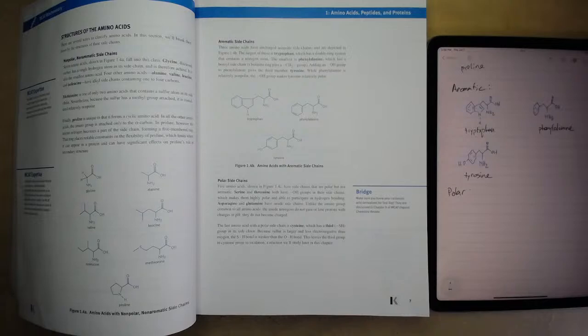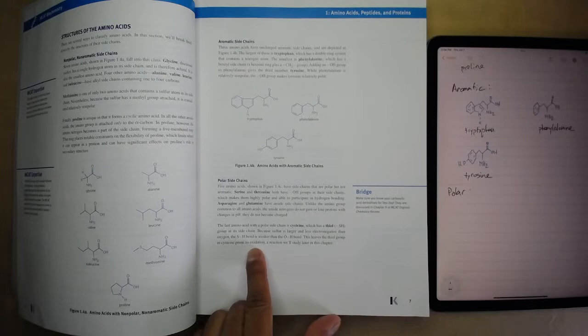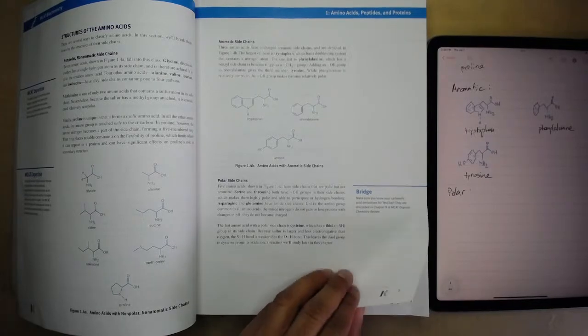They do not become charged. The last amino acid with a polar side chain is cysteine, which has a thiol, or a sulfur hydrogen group, on its side chain. Because the sulfur is larger and less electronegative than oxygen, the SH bond is weaker than the OH bond. This leaves the thiol group in cysteine prone to oxidation, a reaction we'll study later in this chapter.